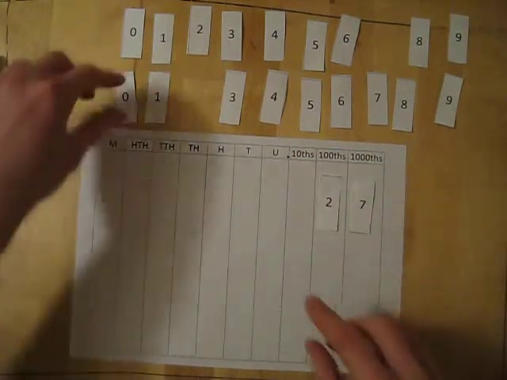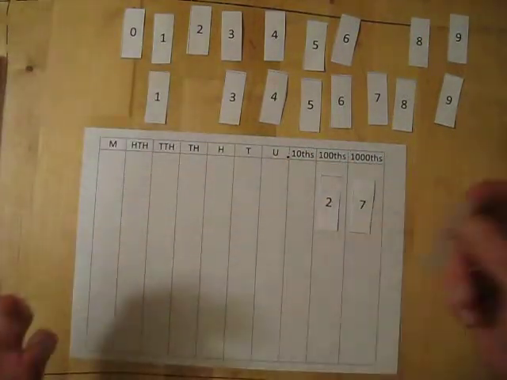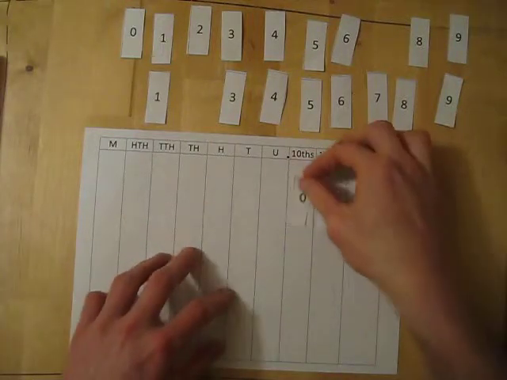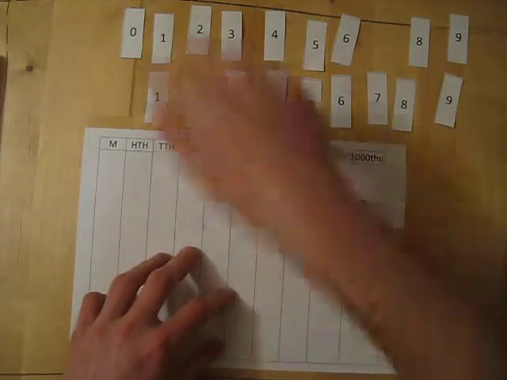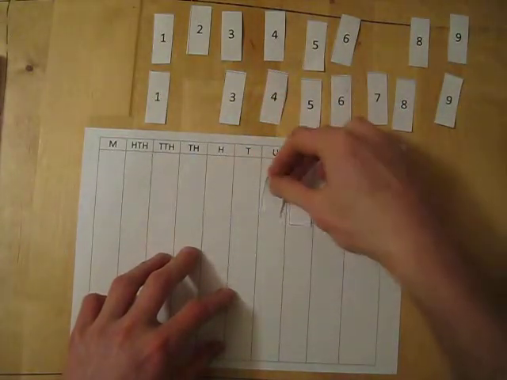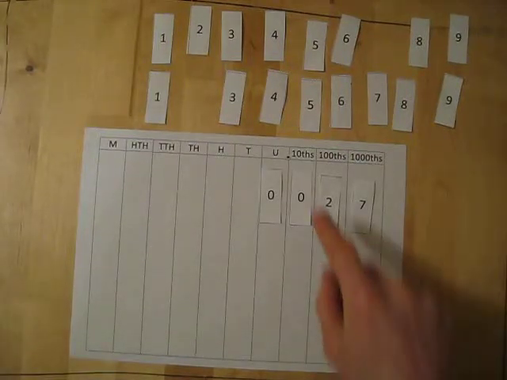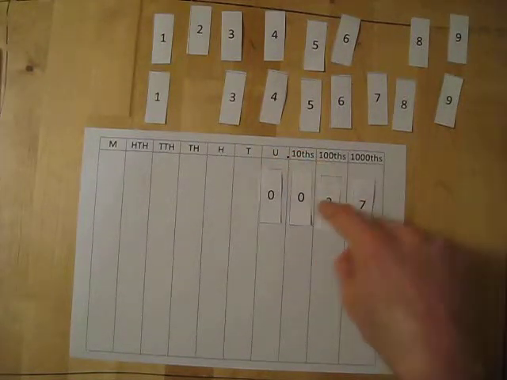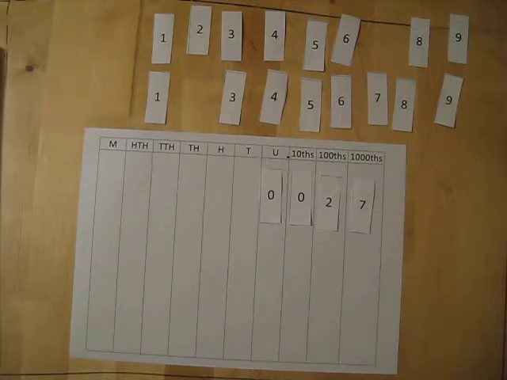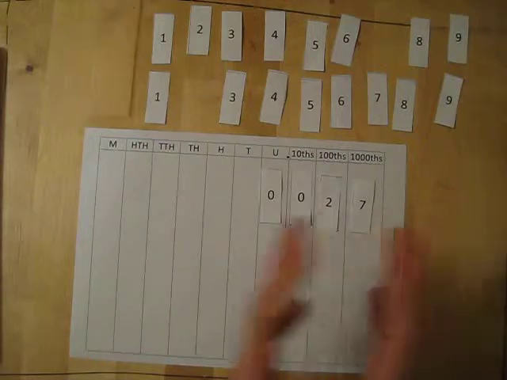Now this one has got a gap in the tens. So if there's a gap and it's before the decimal, put 0 in. And then to keep the decimal from running away, we put 0 in the units. And 27 divided by 1,000 is 0.027.